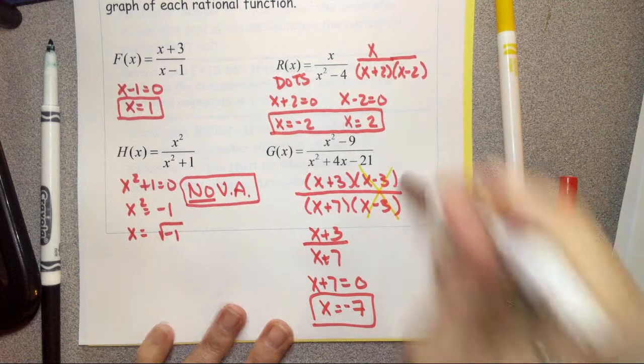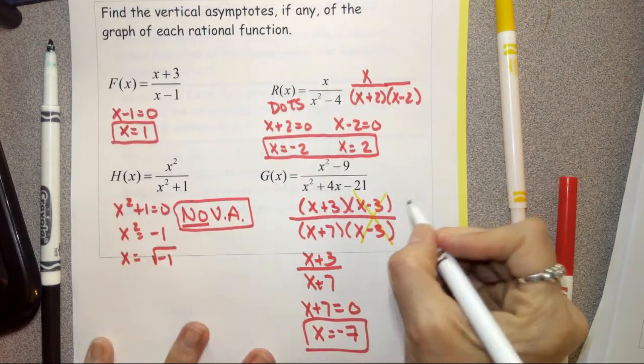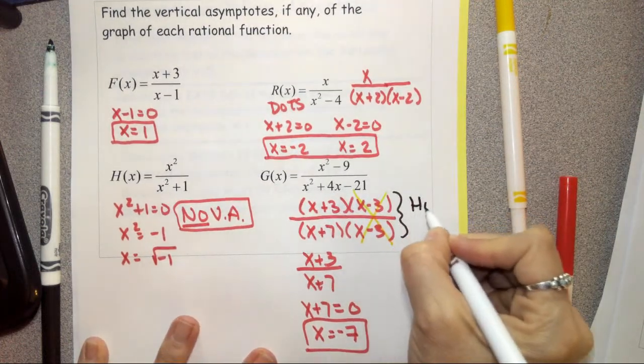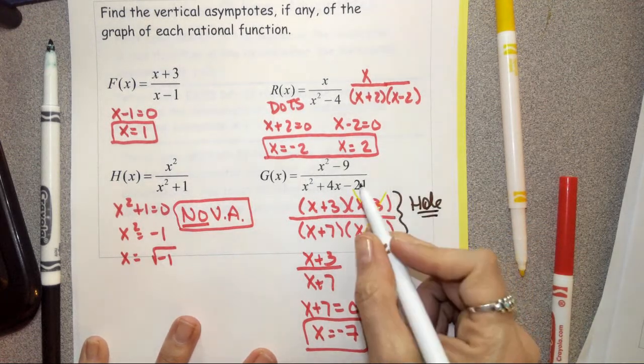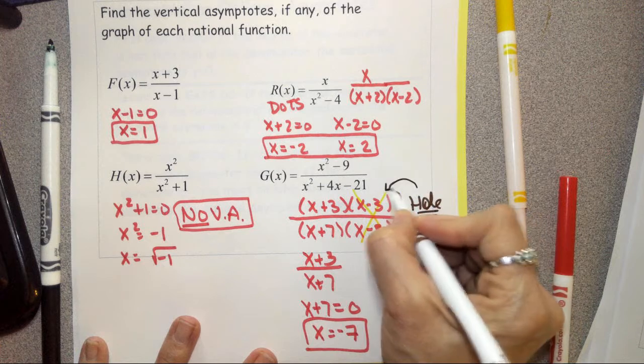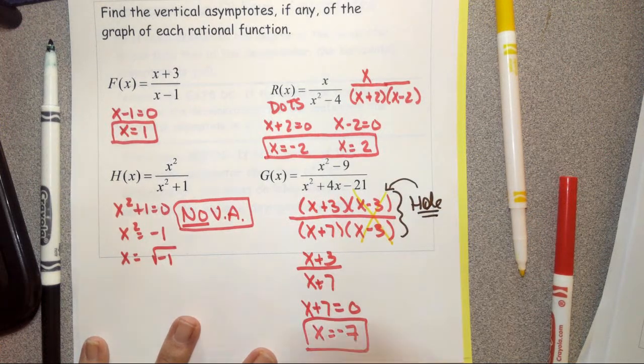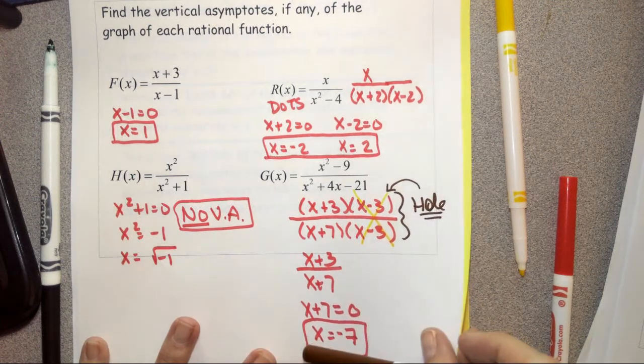Over here where these 2 canceled, that's going to create something later on that we're going to talk about called a hole in the graph. We're not going to talk about it right now, but anytime you have some factors like this that cancel, it's going to create what we call a hole. Okay, so we've done graphing, we've done domain, we've done vertical asymptotes.